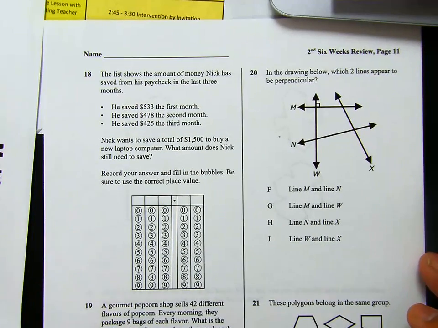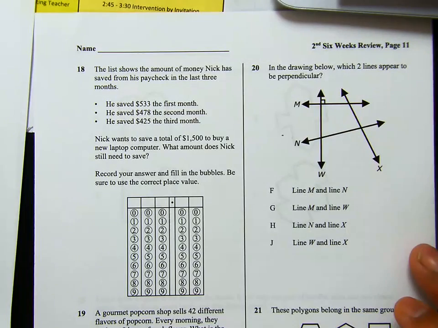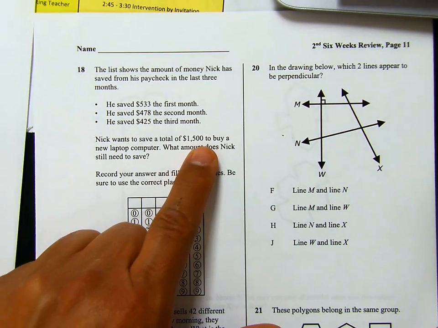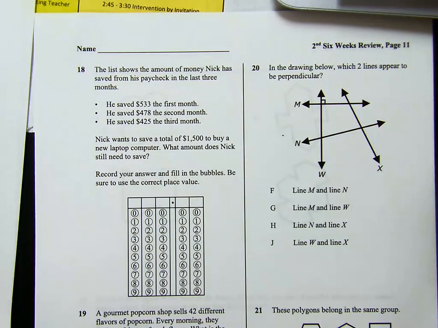Number 18. The list shows the amount of money Nick has saved from his paycheck in the last 3 months. He saved $533 the first month. He saved $478 the second month. He saved $425 the third month. Nick wants to save a total of $1,500 to buy a new laptop computer. What amount does Nick still need to save? Record your answers and fill in the bubbles. Be sure to use the correct place value.